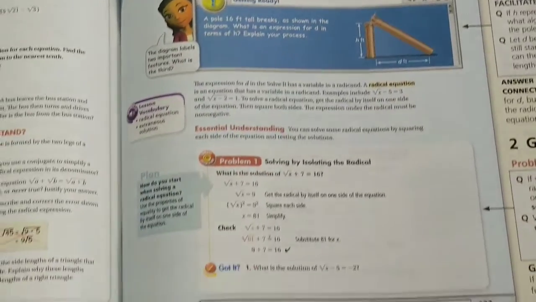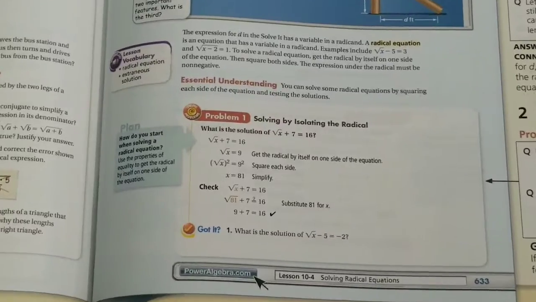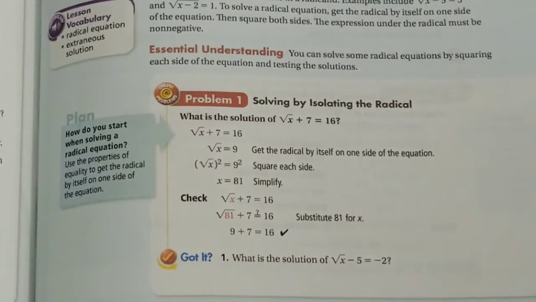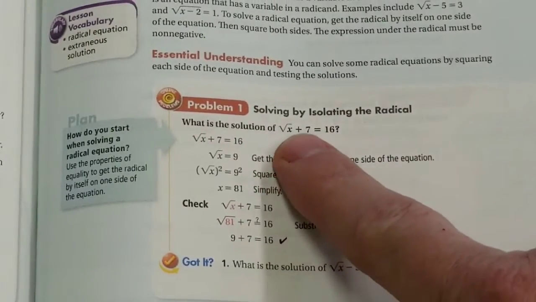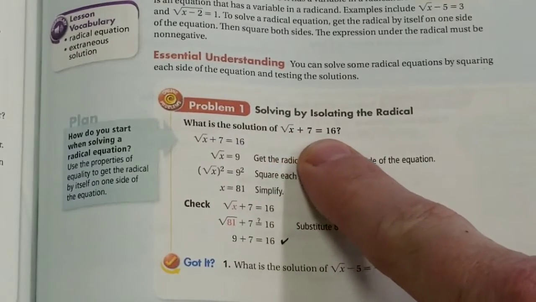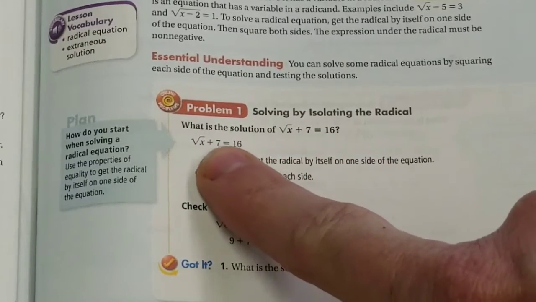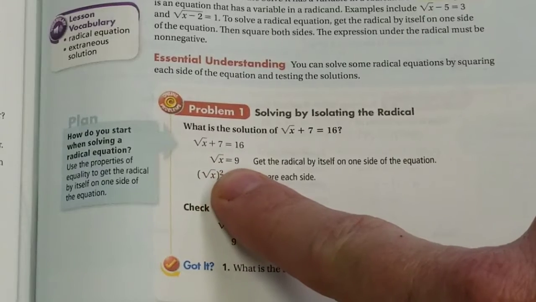So I'm just going to move my book around here. Let's take a look at problem 1 here, the example problem, and we'll just zoom in just a little bit so you can see it, and I'll follow along with my finger here, and I'm hoping that this will get you in a good place here. So here's an example of a radical equation. It has a radical here, plus 7 equals 16. And so you subtract 7 from both sides. And so you're left with the square root of x equals 9.